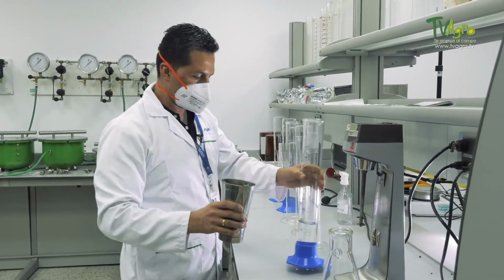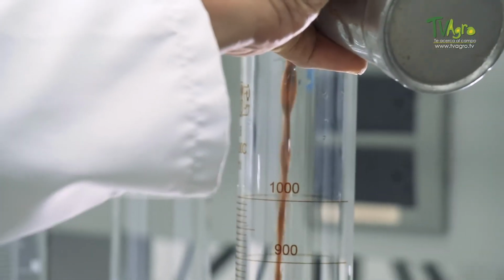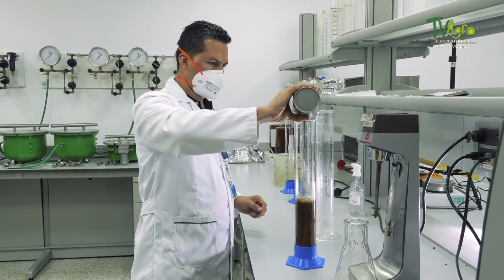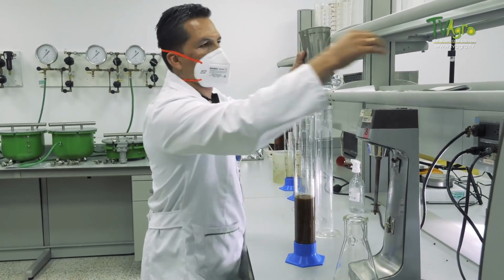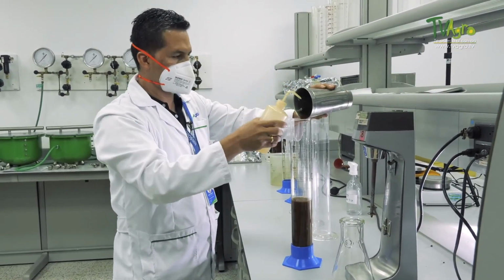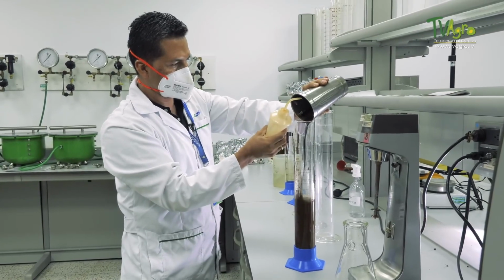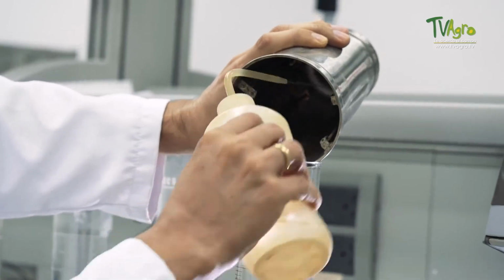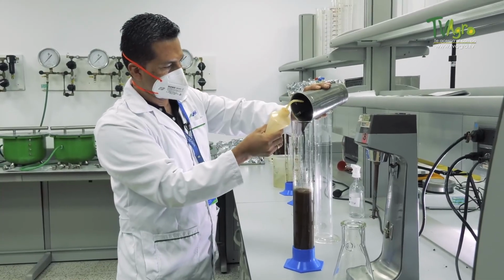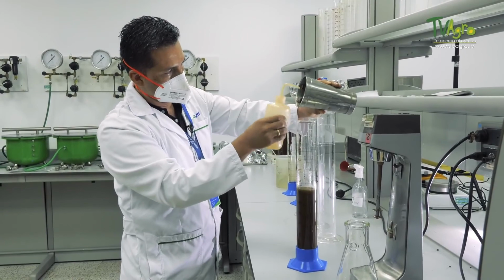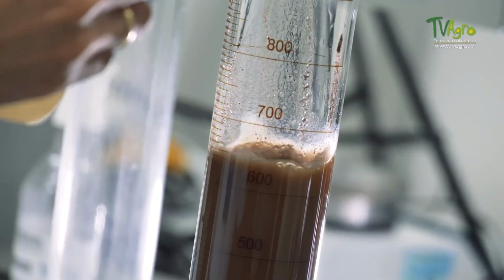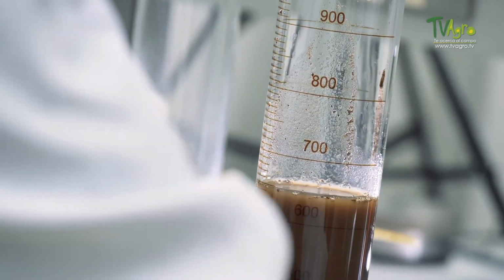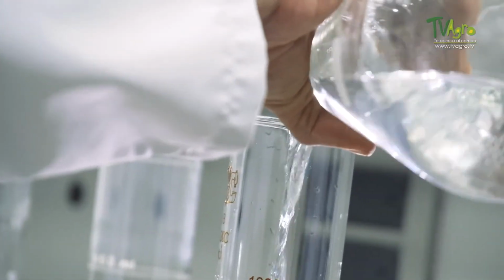After which we pass it to a test tube. We make sure to pass the entire sample, and we complete the volume with more water.